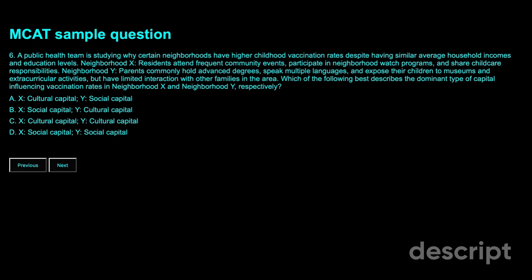Neighborhood X residents attend frequent community events, participate in neighborhood watch programs, and share childcare responsibilities. Neighborhood Y parents commonly hold advanced degrees, speak multiple languages, and expose their children to museums and extracurricular activities, but have limited interaction with other families in the area. Which of the following best describes the dominant type of capital influencing vaccination rates in neighborhood X and neighborhood Y respectively? There are two types of capital.